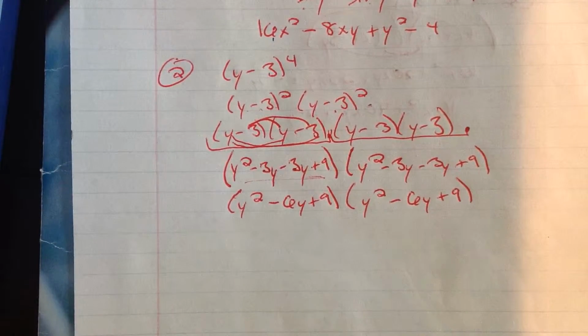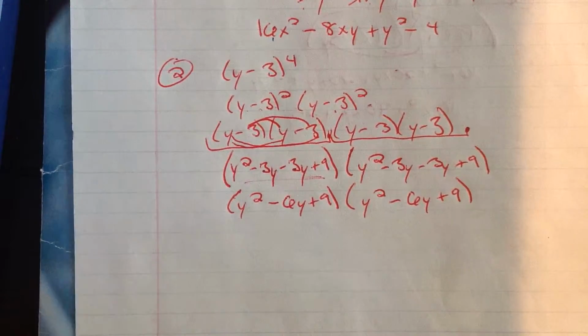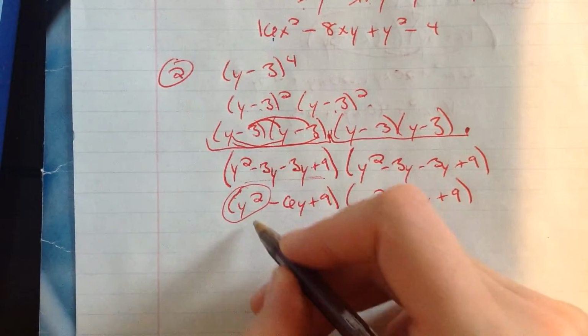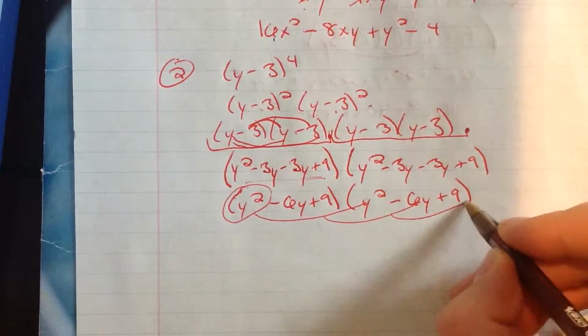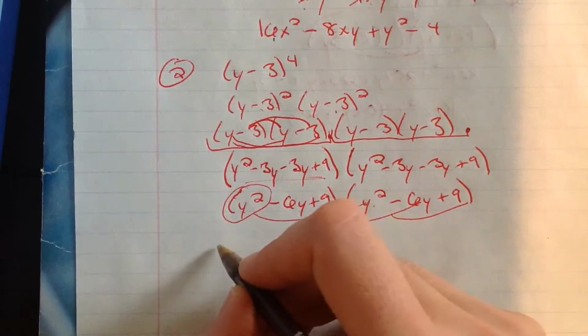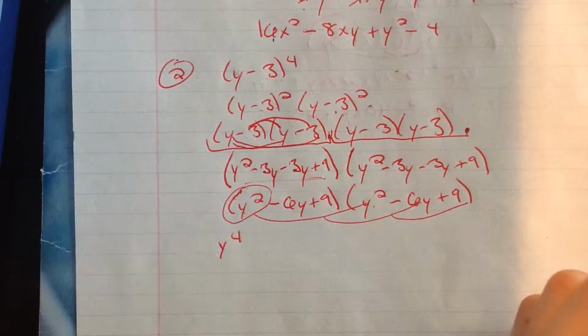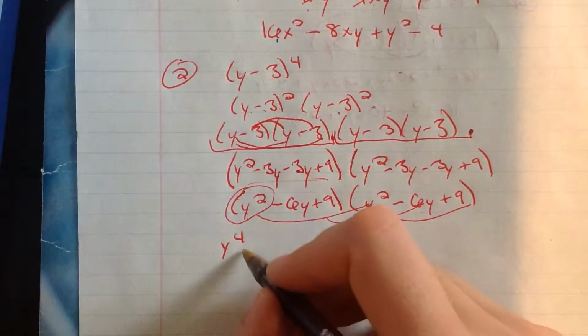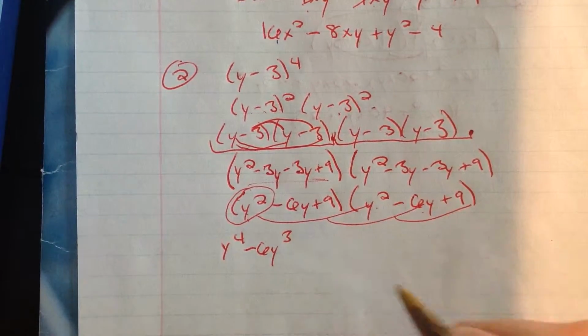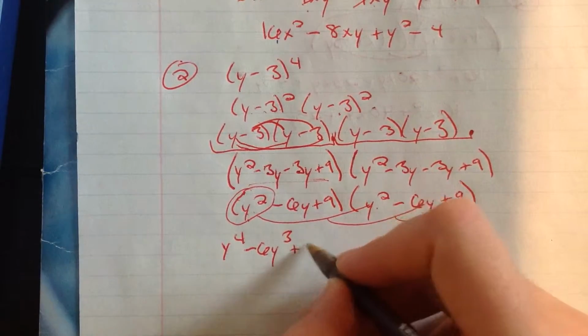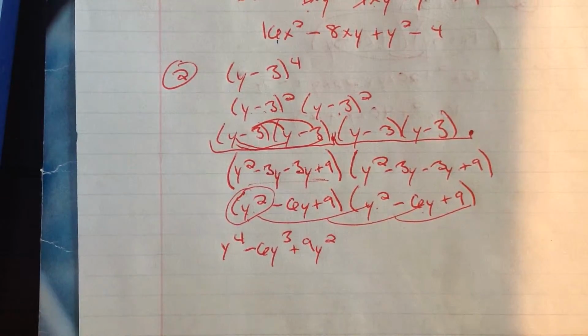This is where the FOIL method becomes a little more intense. This is 3 times 3. So what's going to happen, you're going to take the first guy, multiply it to all three terms. So y squared times y squared is y to the 4th. Y squared times negative 6y is negative 6y cubed. Y squared times 9 is 9y squared.